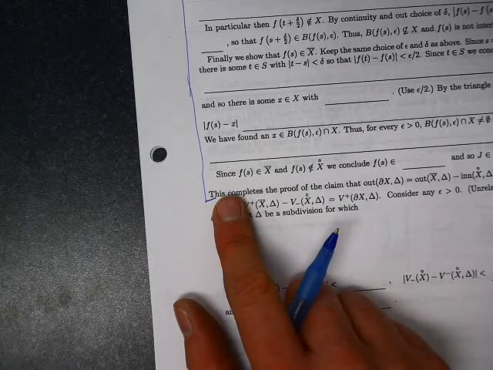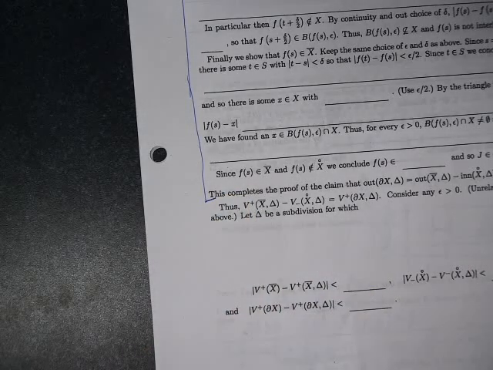Once I have that, I can get all of the volumes of rectangles to be as close as I want to the actual honest-to-God volumes I wanted to know. So that'll complete the proof. Cool. So we'll pick up on this next time.